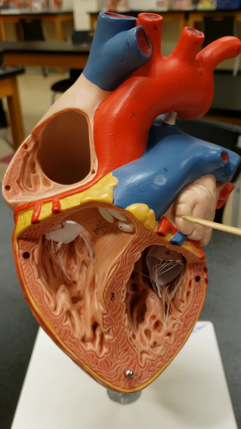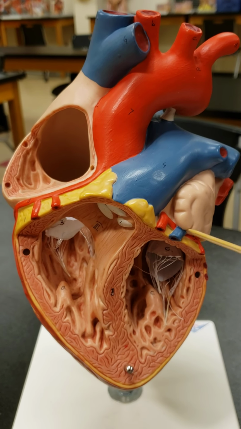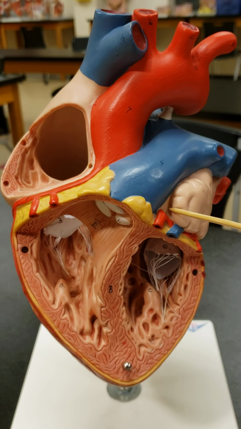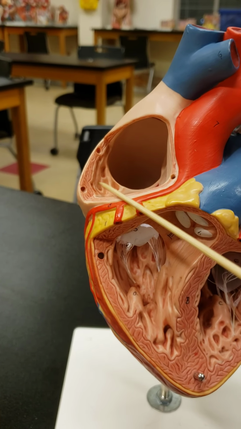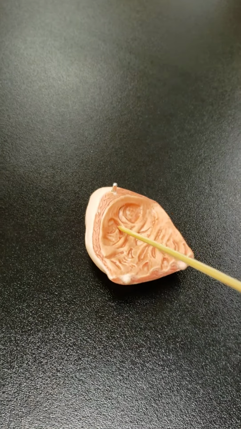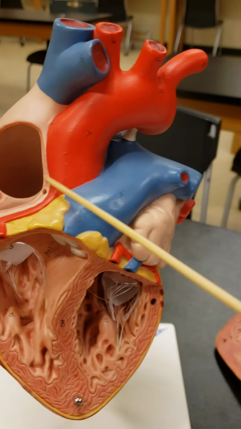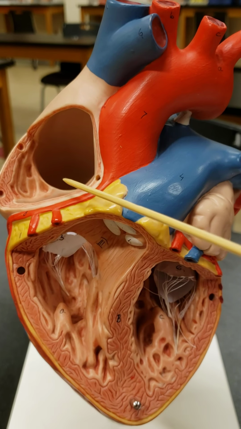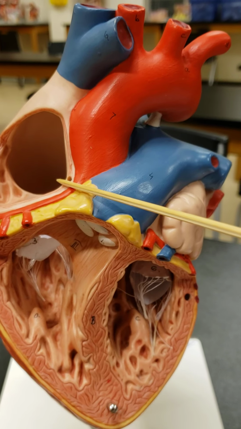Your atria receive the blood from your body or your lungs, wherever it's coming from. And your atria on the inside have these itty-bitty little speed bump ridges covering it. Even on the inside of the auricle, you can see all these little speed bump ridges here. Those tiny little ridges are called pectinate muscles.